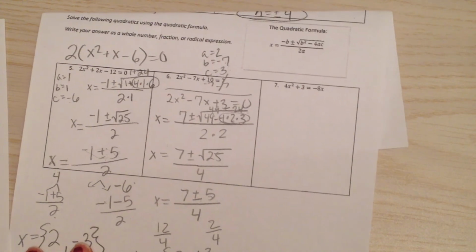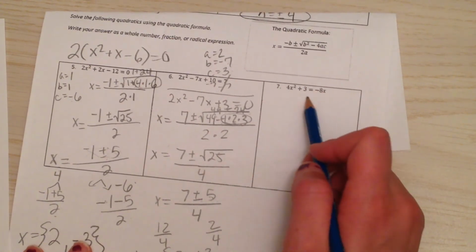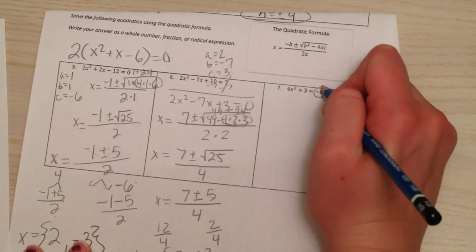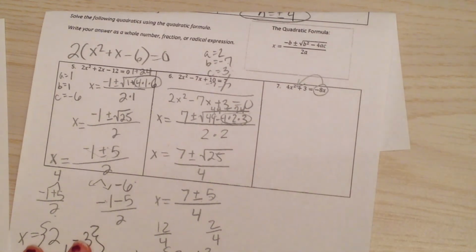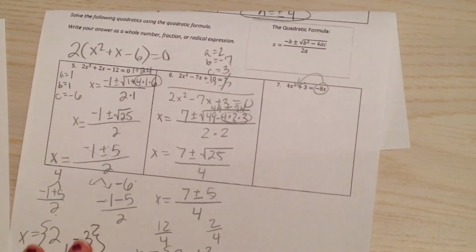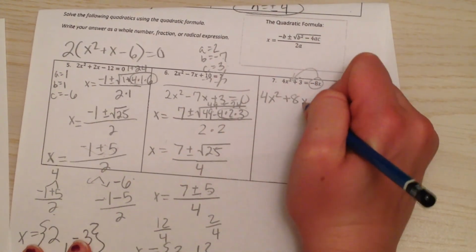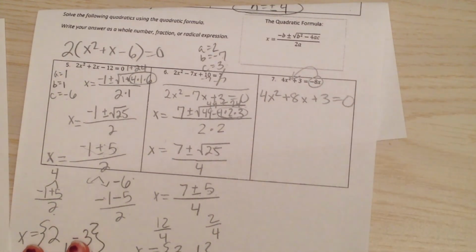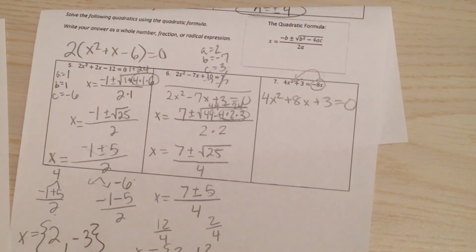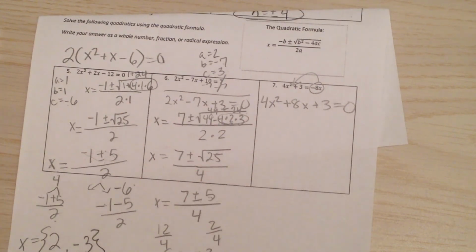Last one. Number 7, not solved for 0 again. I need to move this negative 8x in between my 4x squared and my 3. So whenever you switch the side, make sure you switch the sign. So I've got 4x squared plus 8x plus 3 equals 0. So the reason we did that, it's called descending order. We have to get our exponents going downhill like that.